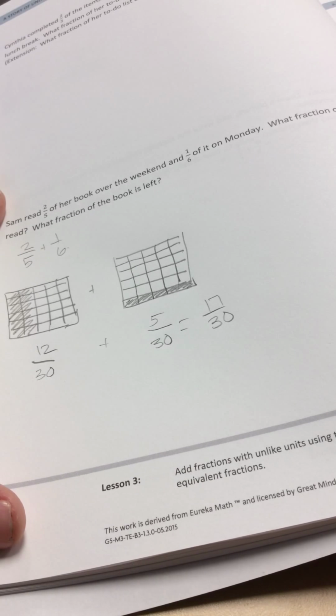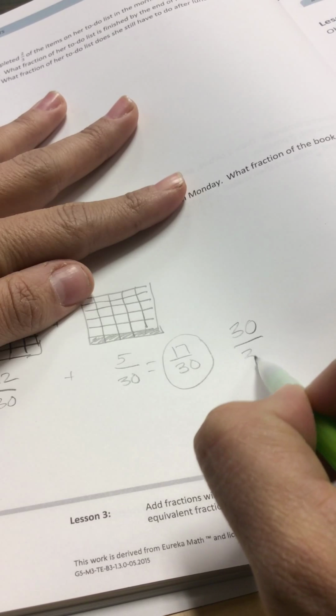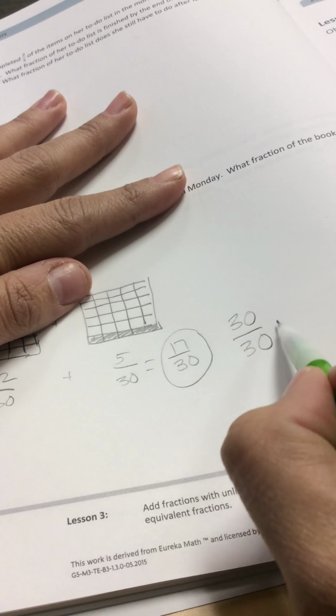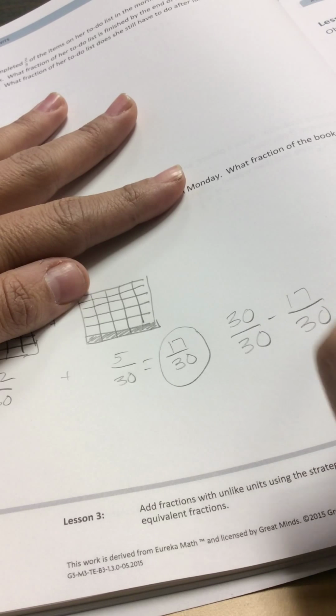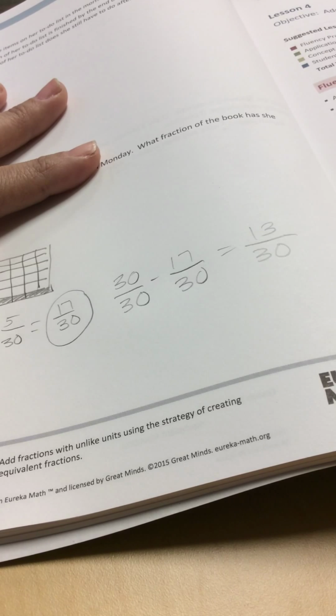Now they want me to find out how much of the book is left. Well, if we're talking about 30ths, we know that 30 30ths equals 1 whole. So I'm going to subtract what she's already read. And that's 13 30ths left. And that's how we would do that one.